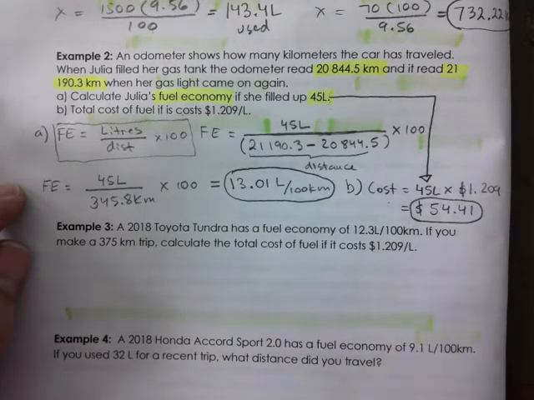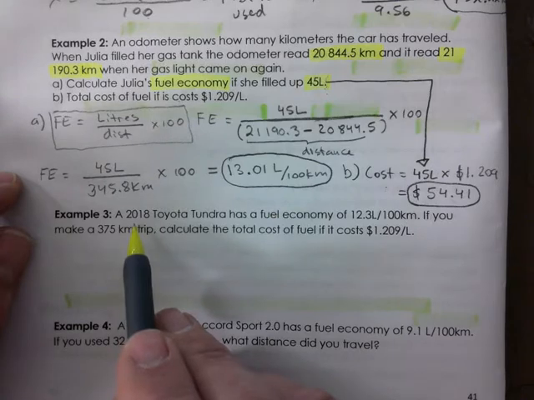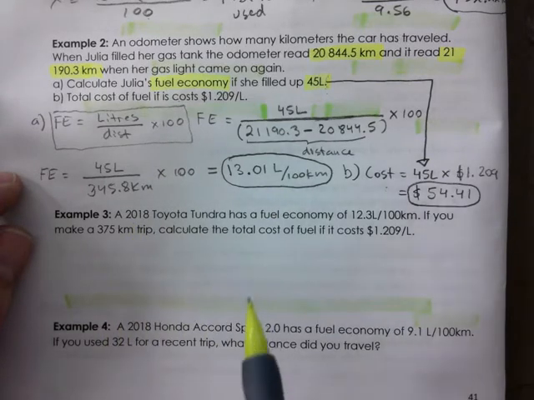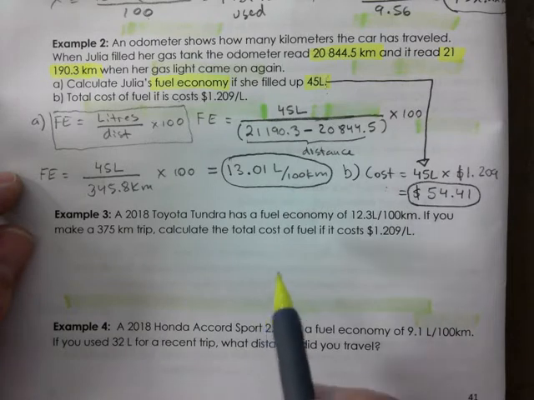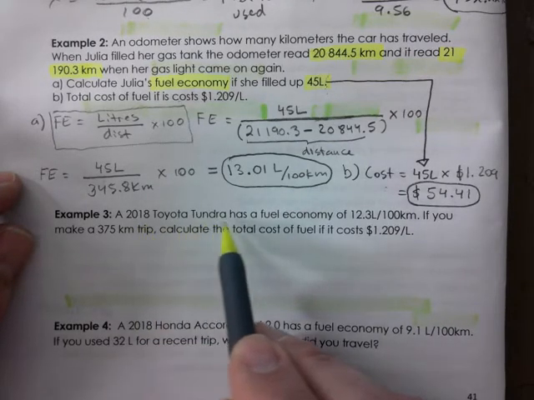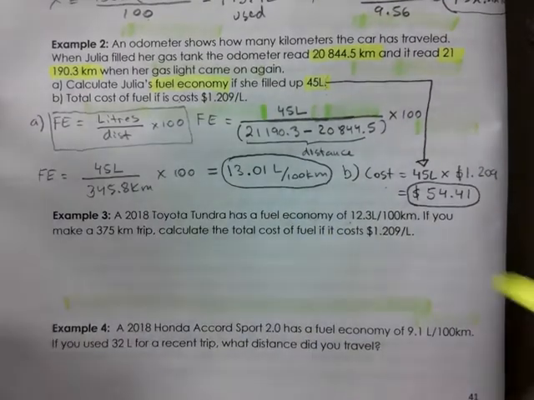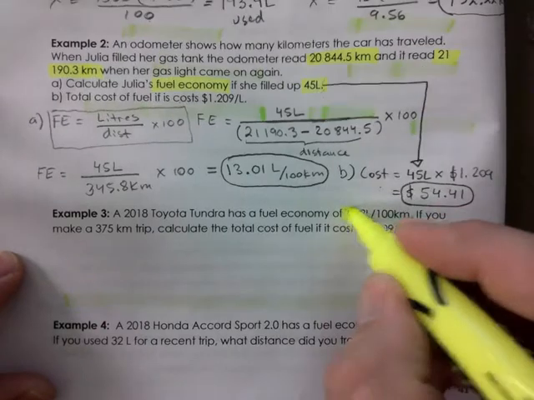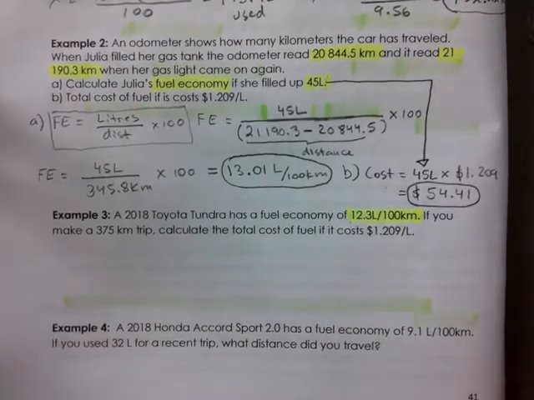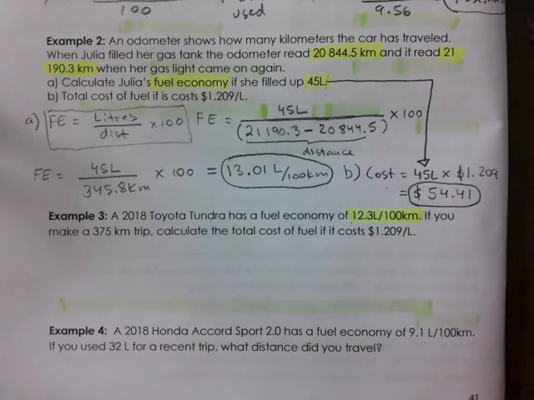So I'm going to go through these examples and then hand it over to you. I will hand out the quizzes as well. But as you're working, okay, you need to do a few of these before you think you've got it. A 2018 Toyota Tundra has a fuel economy of 12.3 liters per 100 kilometers. That is gold. If they give you a fuel economy, you need to make sure you grasp that.